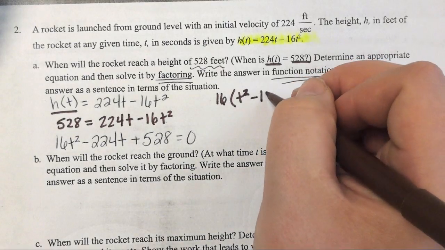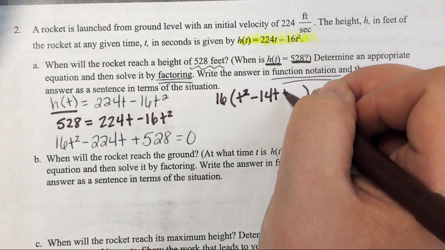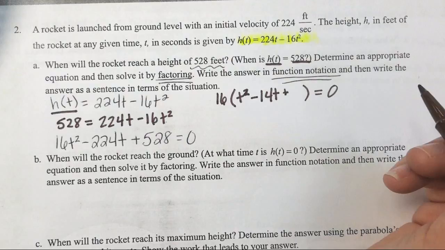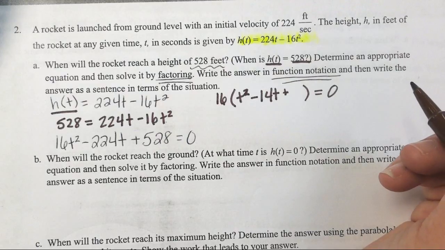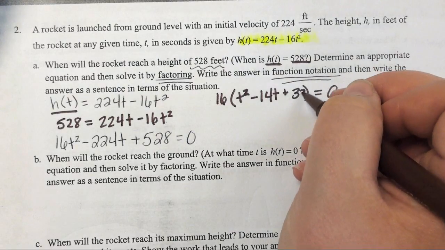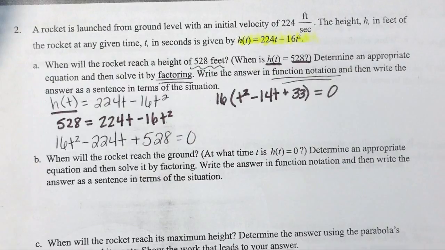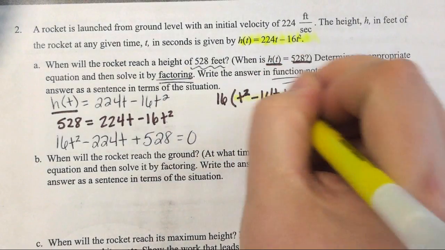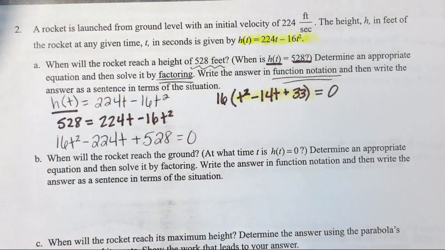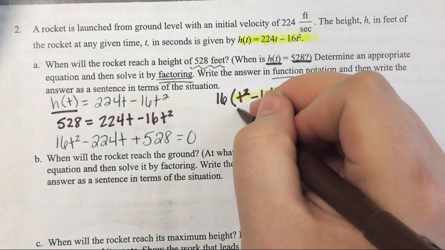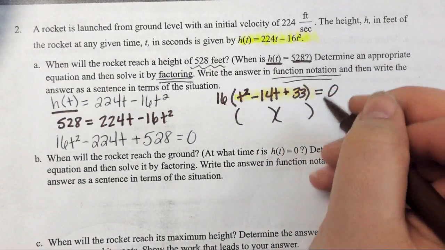Minus 14t, and then what's the last one? 33. Perfect. So now the real question is, can we factor this function, t squared minus 14t plus 33? I need two things that add to negative 14 and multiply to positive 33.